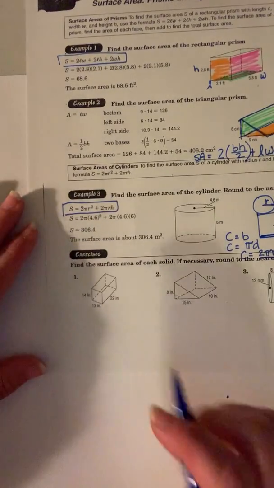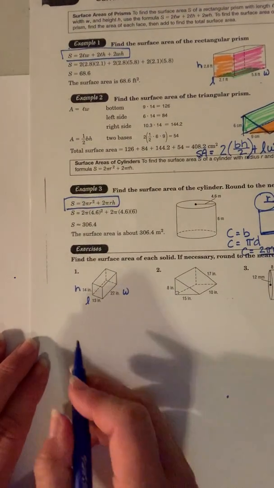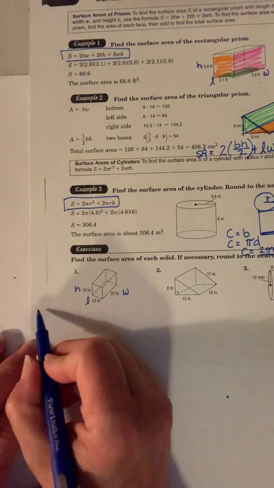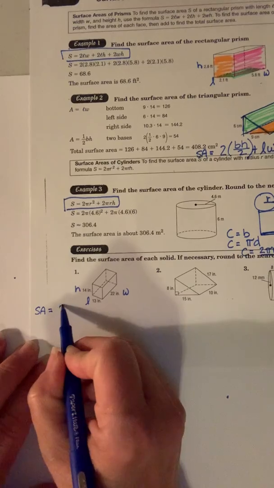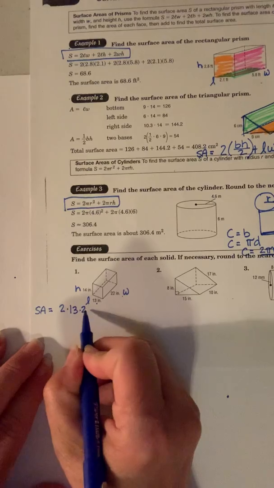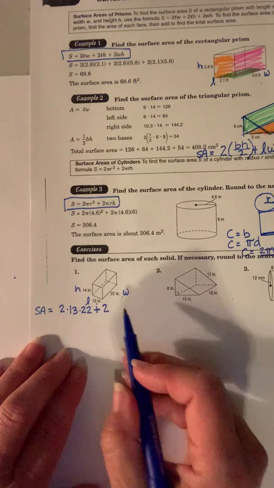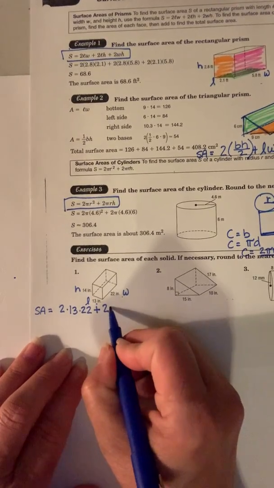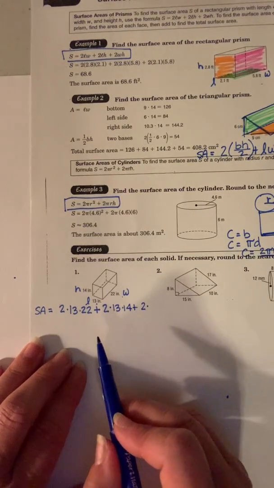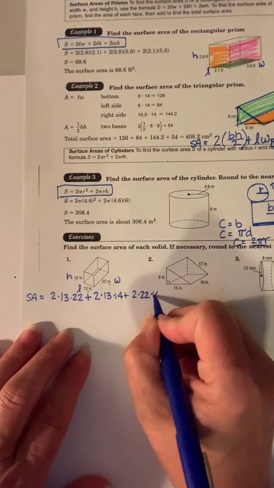So here's the 3 examples. I got a length, a width, and a height, okay? So that one's the 2LW plus 2LH plus 2WH. So my surface area here is 2 times LW, so 2 times 13 times 22, plus 2 times LH, so L, 13 and 14, plus 2 times, and then the last one is WH, so there's W and H, 22 and 14.